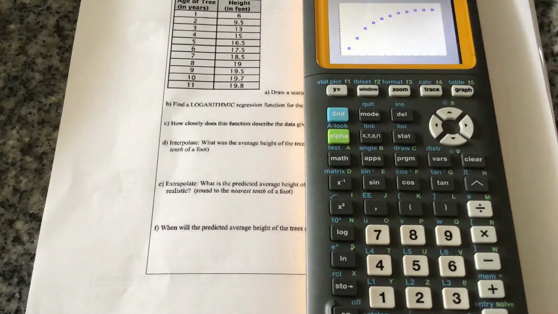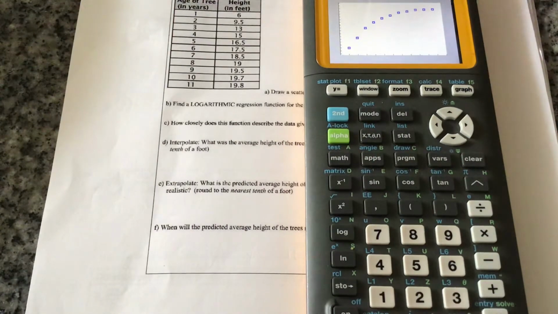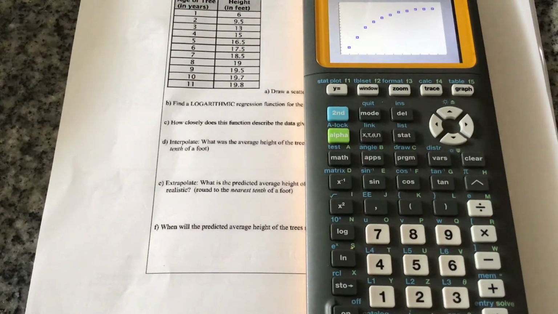It is that slow tapering curve, and what we are going to do is find the logarithmic regression on the calculator today. So that's the very first question here after, draw a scatter plot, is find a logarithmic regression function.